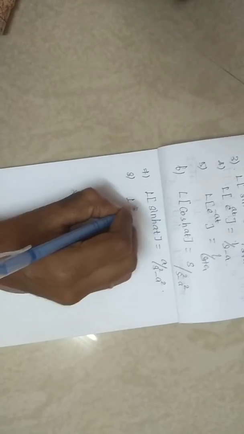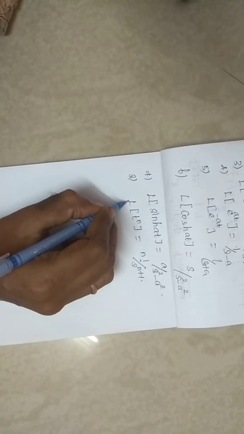So last formula, L of t power n is equal to n factorial, where n is the power, divided by s power n plus 1. So these are the basic formulas.